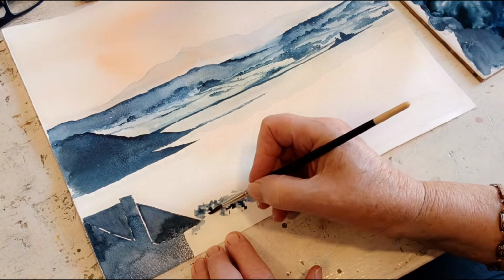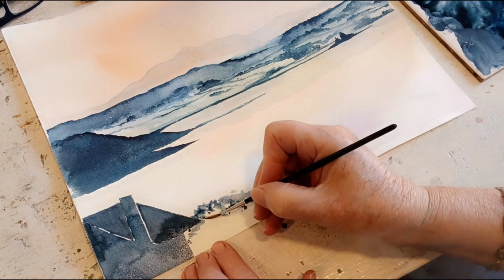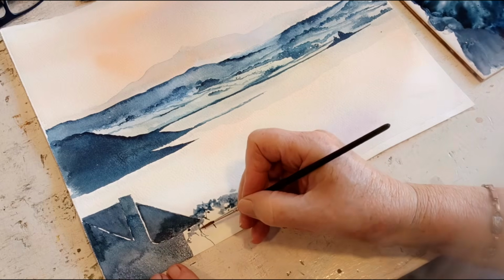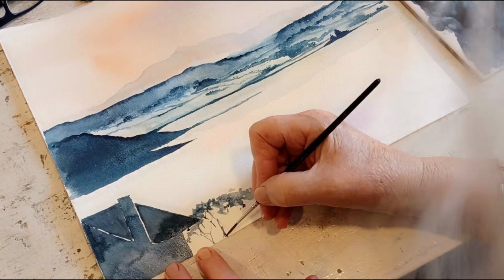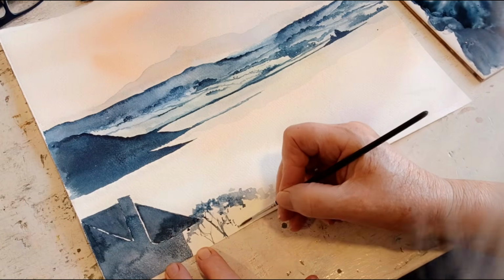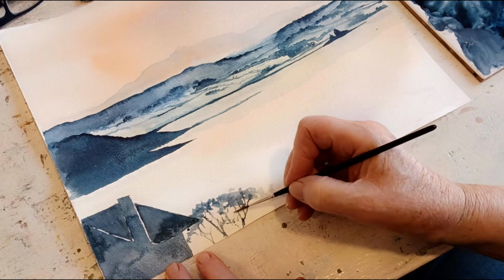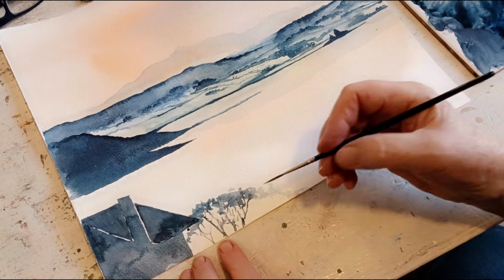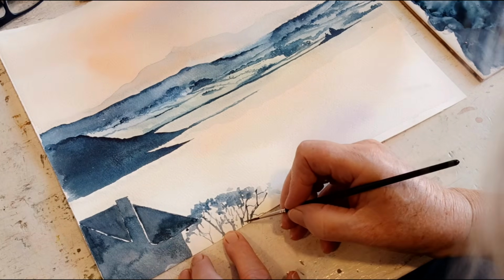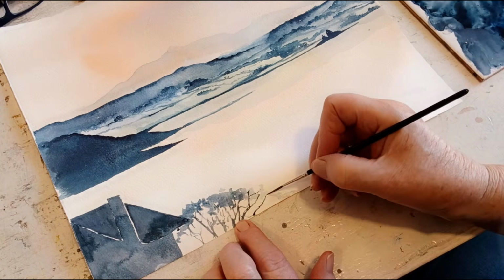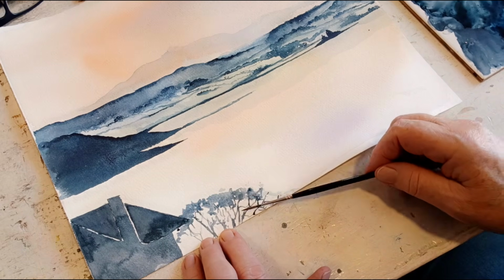And when you put an object into a painting and you're only painting part of it, it makes it less important. The eye isn't going to linger on it. It's just a means of drawing the eye in to the main subject, which is the panoramic view beyond. I'm using my little liner here just to define the trunk and branches of the tree, which is just about visible.